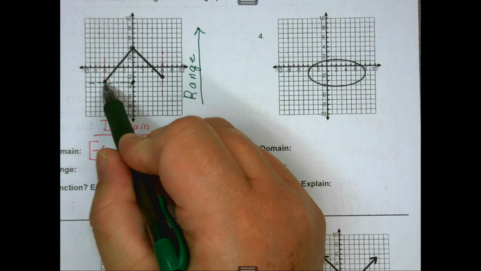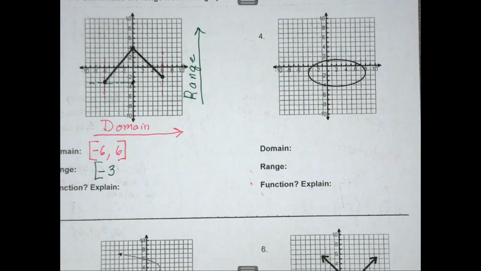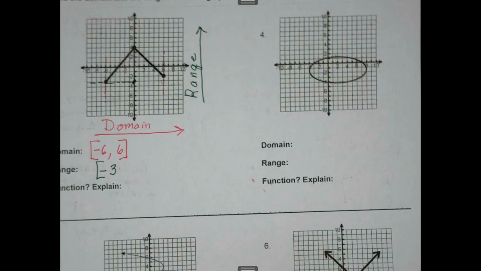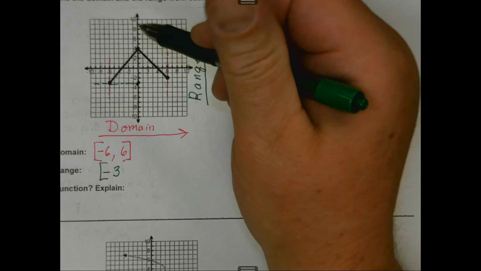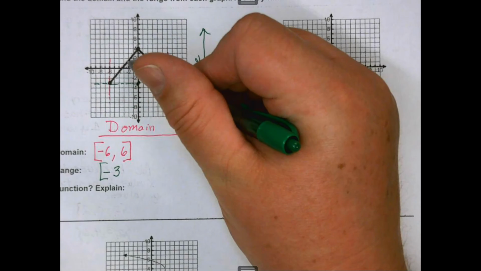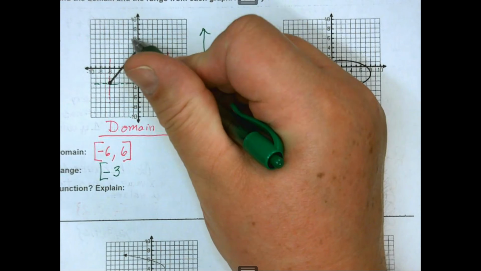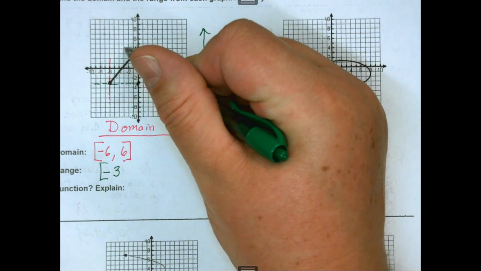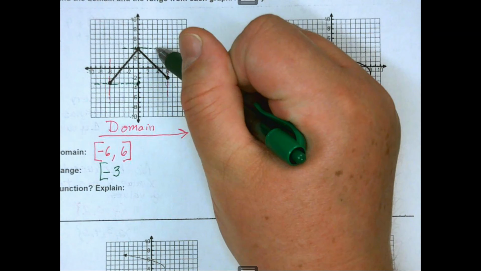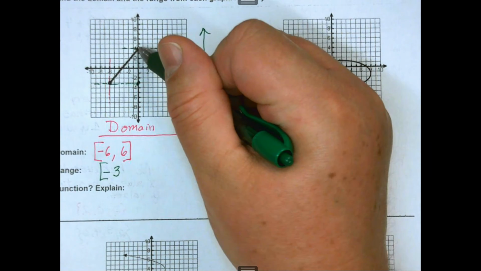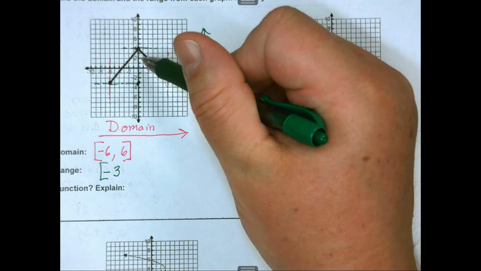Again, it's got that closed circle, so it's going to have the bracket. And I know my relation goes up, goes down, but at the peak, it's at my highest, my range is 4.